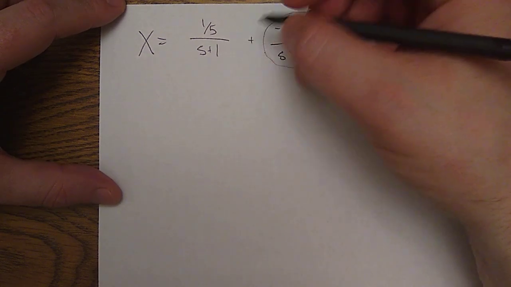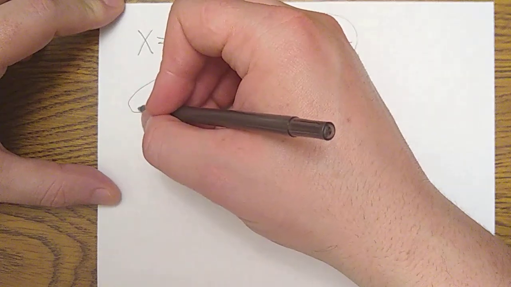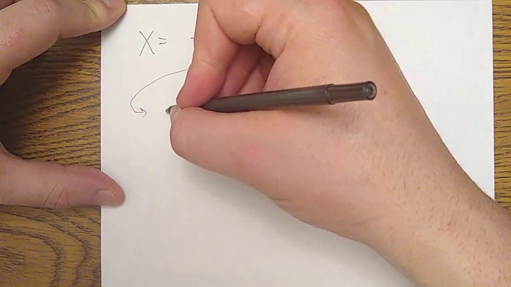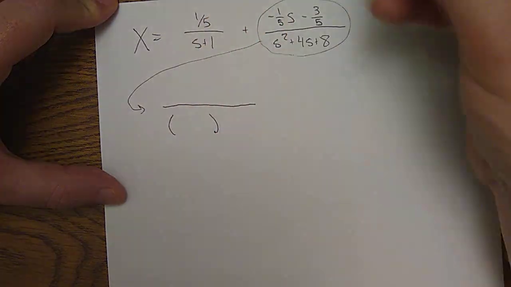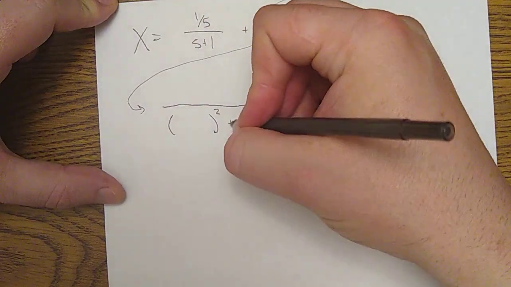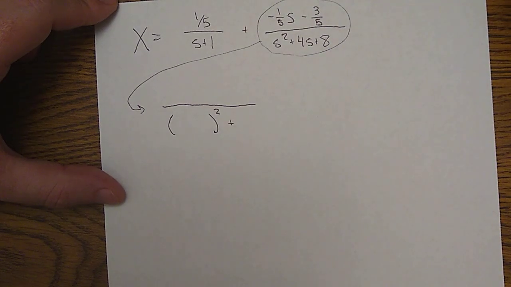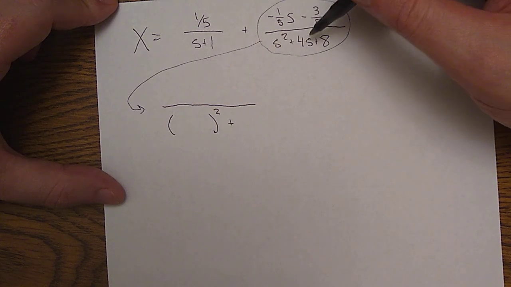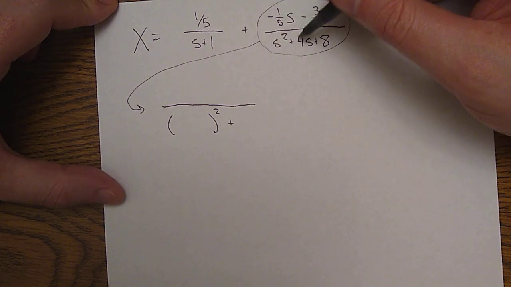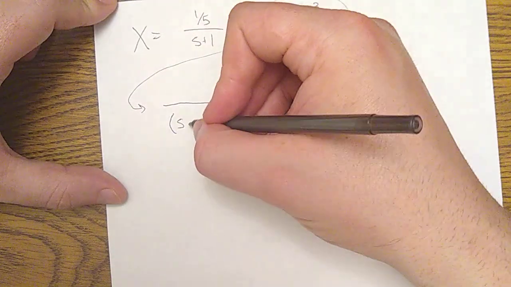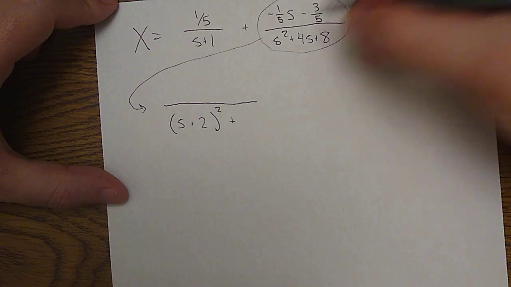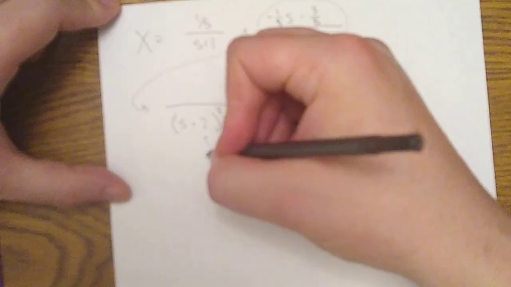Let me take this. I should be able to complete the square on the bottom. When I complete the square, I'm going to write s plus half of this number. I take this 4 and put that here.